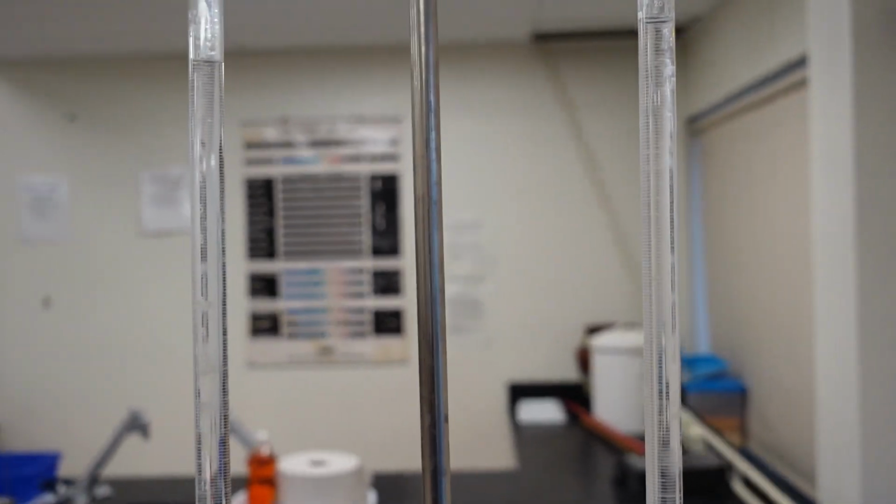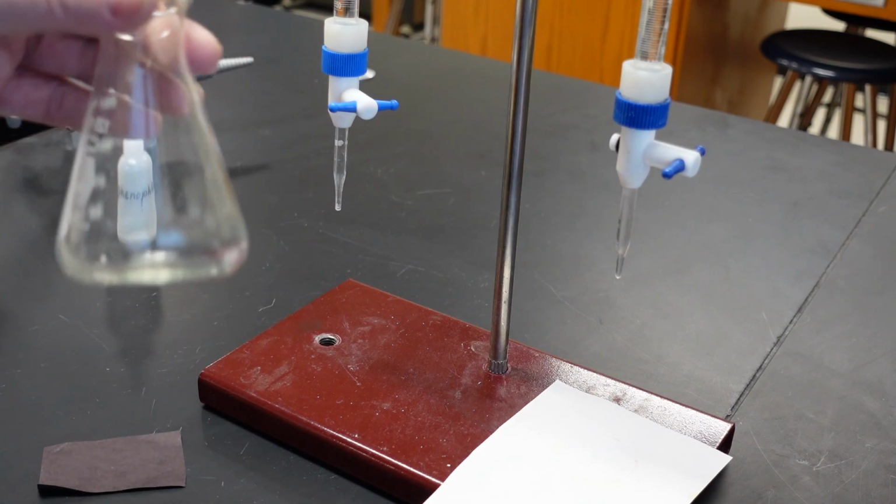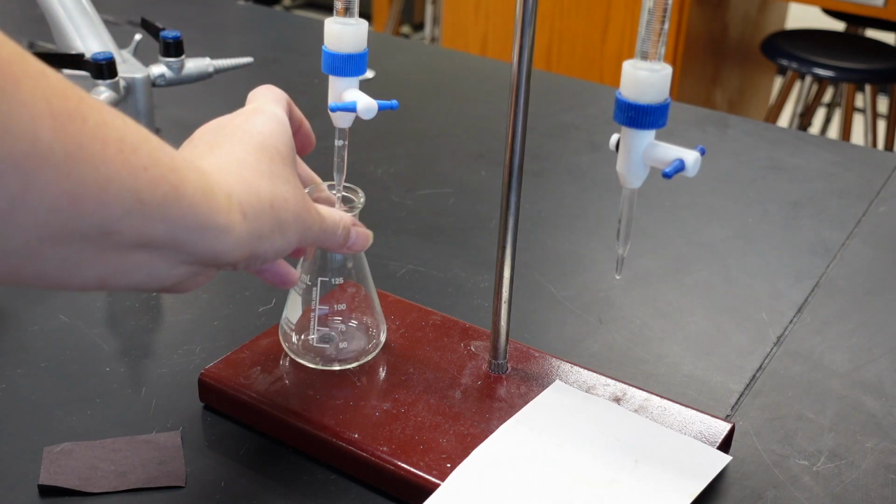base for trial 1. Next, I'm going to add 10 milliliters of the acid to this Erlenmeyer flask.